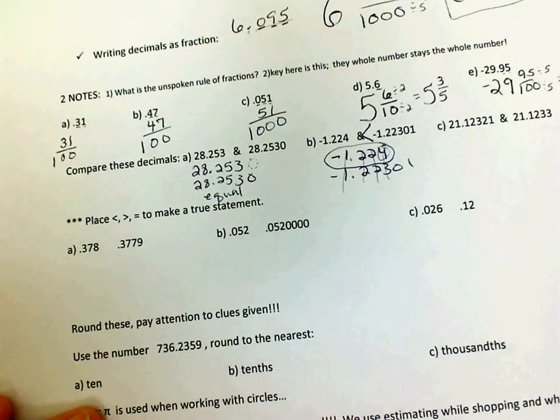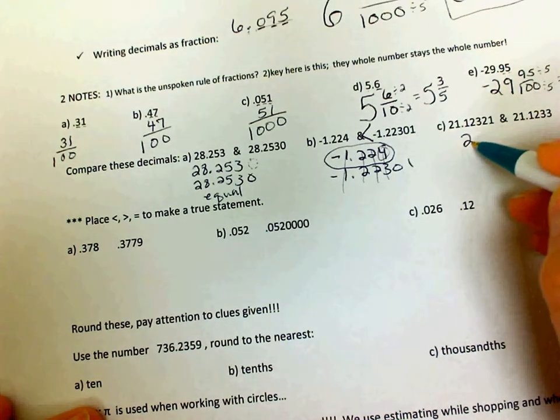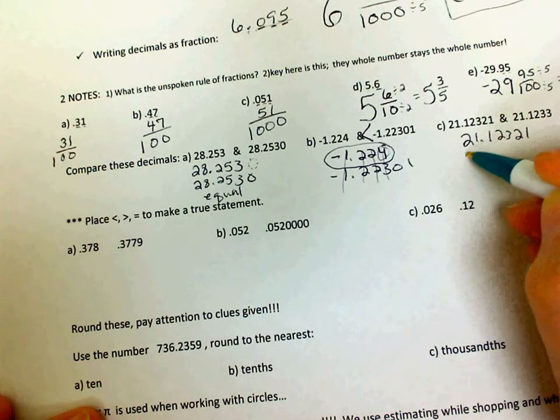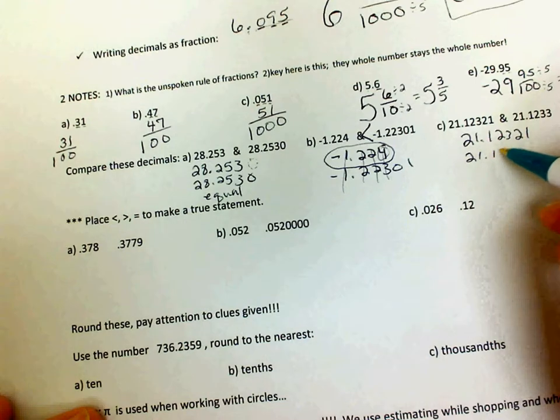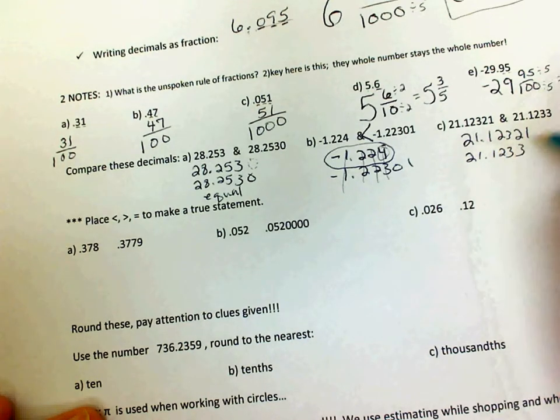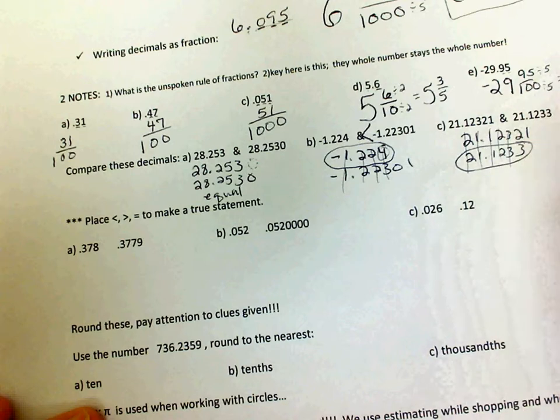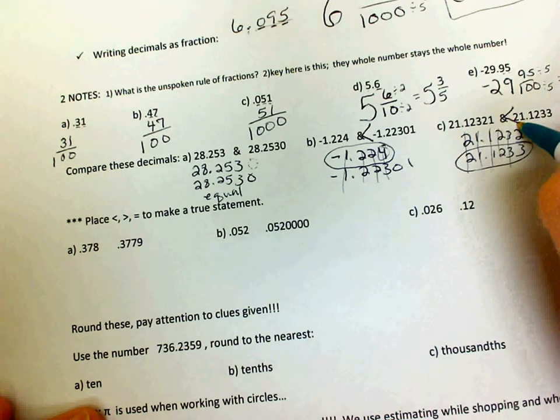Then 21.12321, 21.1233. The same, the same, the same, the same, the same. Oops. This one's bigger right here. So this one is the bigger number. Alright?